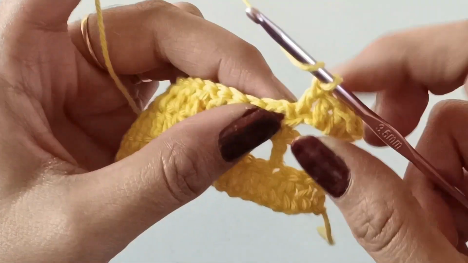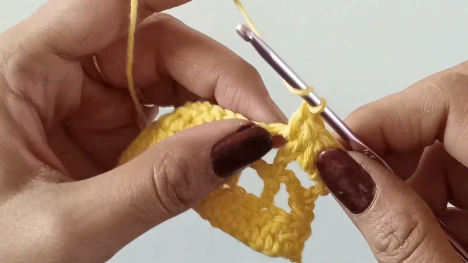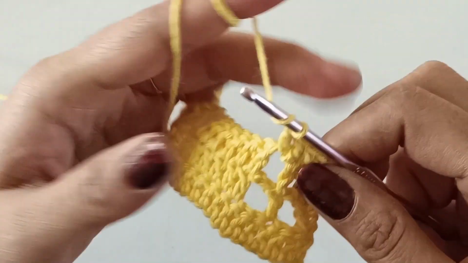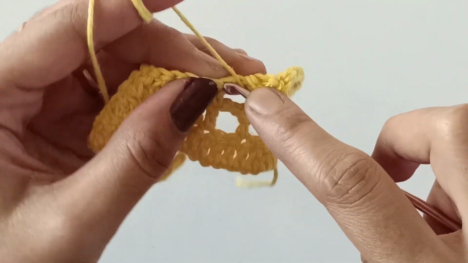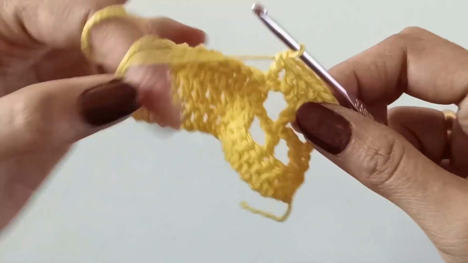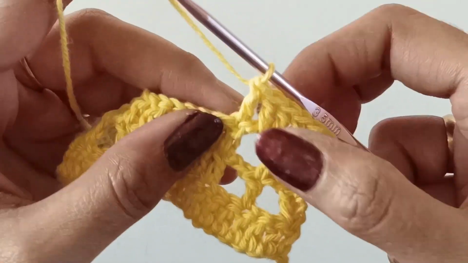Again we have come across the chain 2 space, so going into the space, work 2 double crochets. And going into the next double crochet, work 1 double crochet. So in total, over here I have worked 7 double crochets.